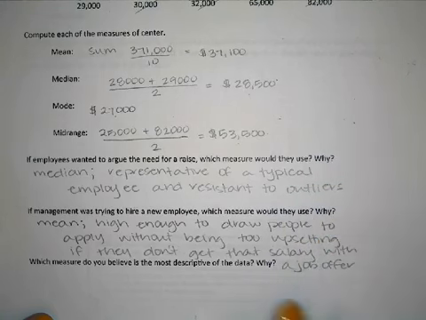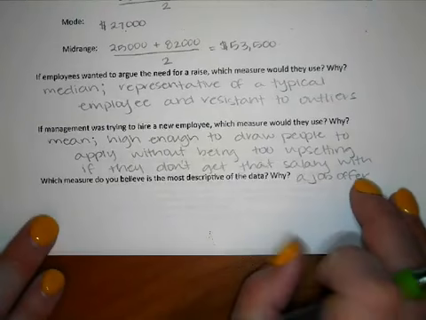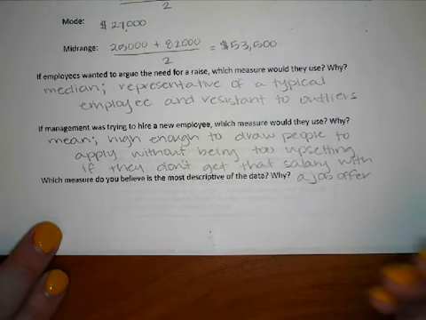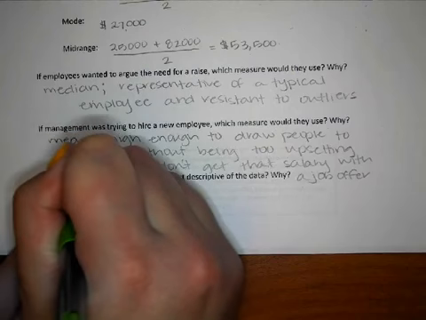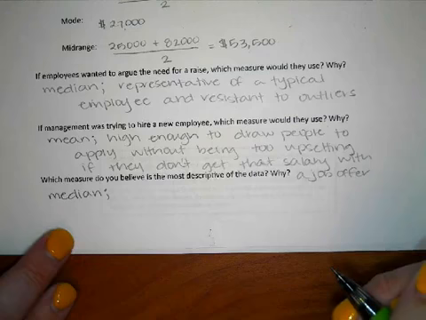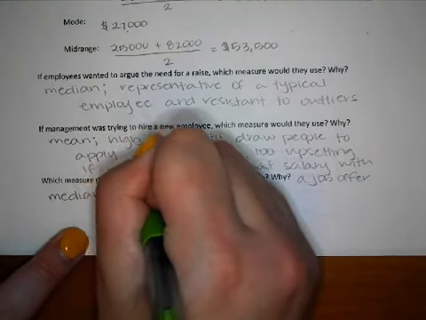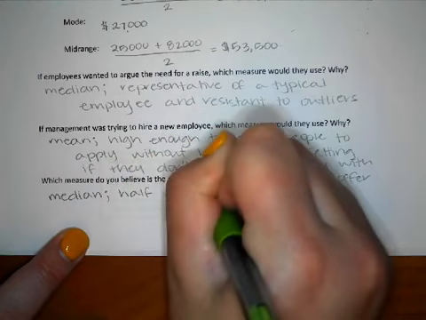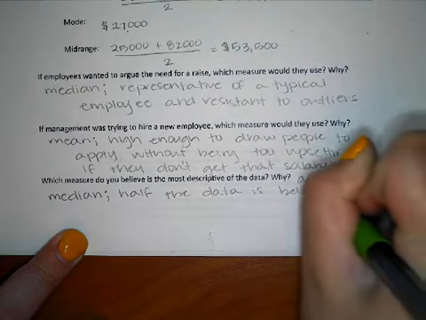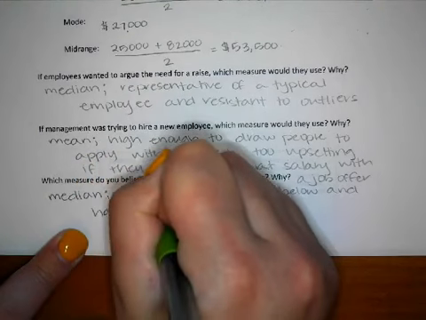Okay. Next it says, which measure do you believe is the most descriptive of the data and why? I would say probably, in my opinion, the median. The reason I would say the median is because half the data is below, half the data is above. It's also resistant.